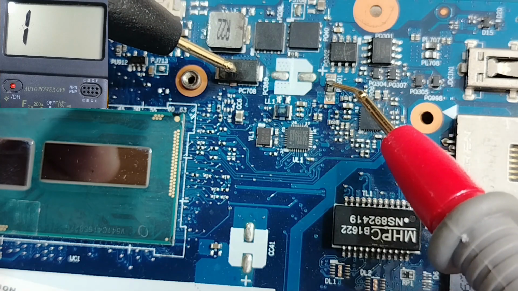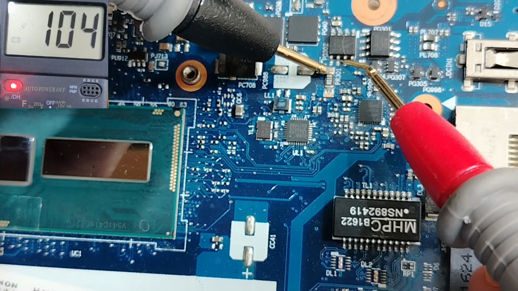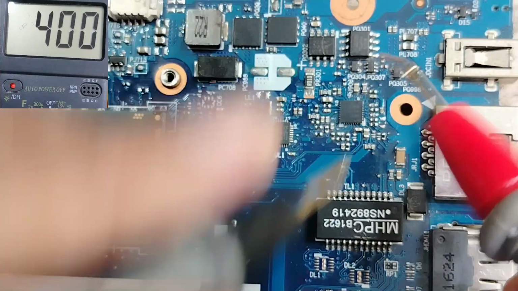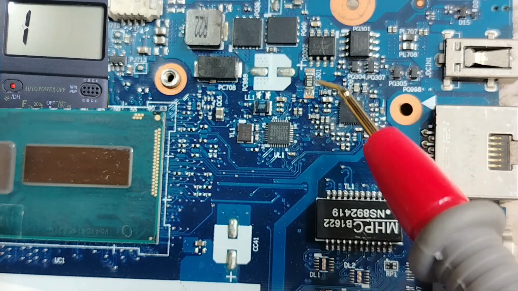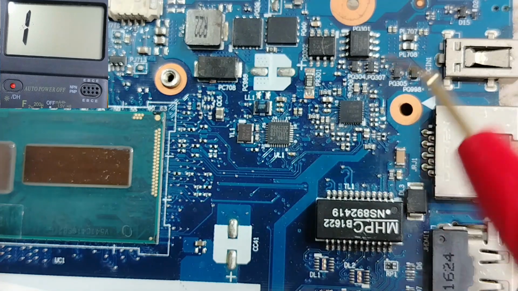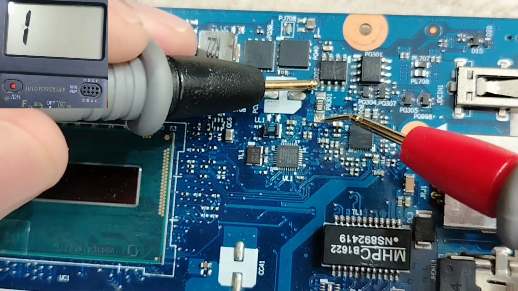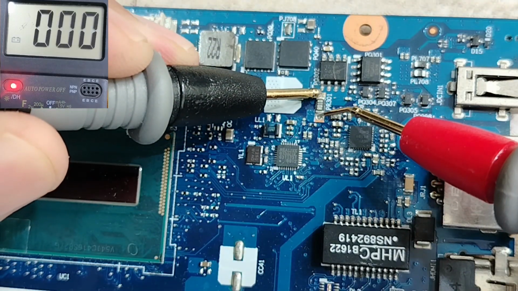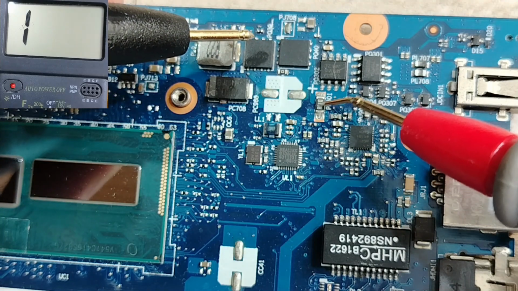This is the current sense resistor. Do you see here? If we put one probe here and the other here, we have continuity. So this is the current sense resistor, and it is one of the most important components in the motherboard. Why? Because to test this one, you are always going to find a very low resistance.